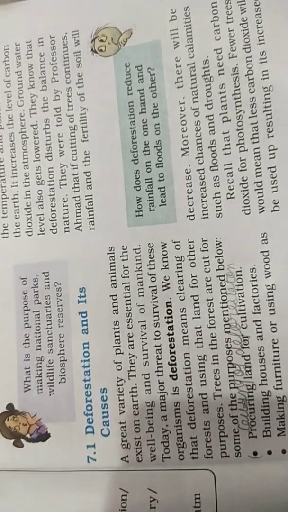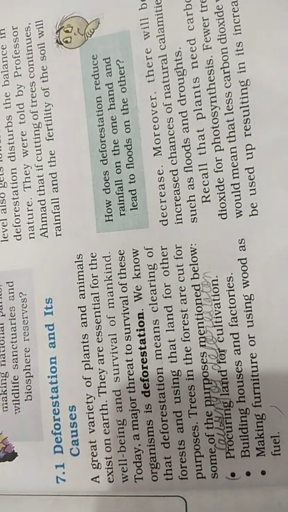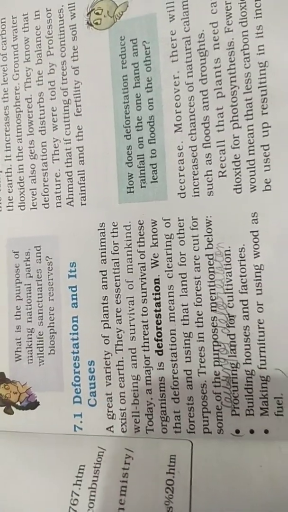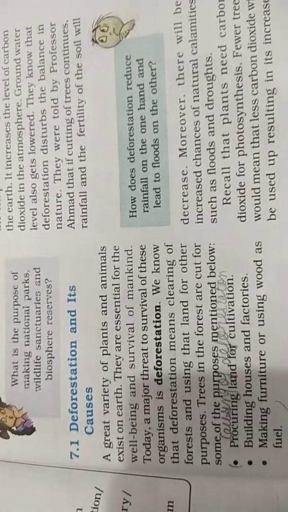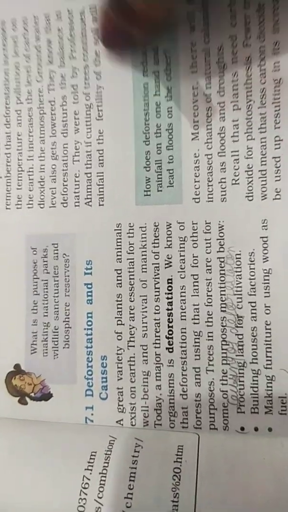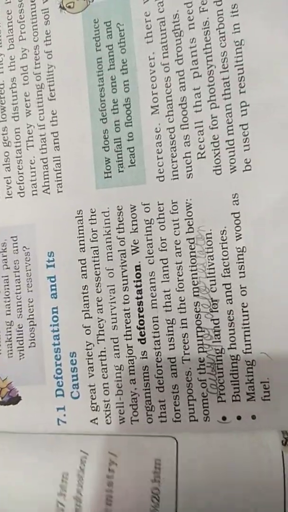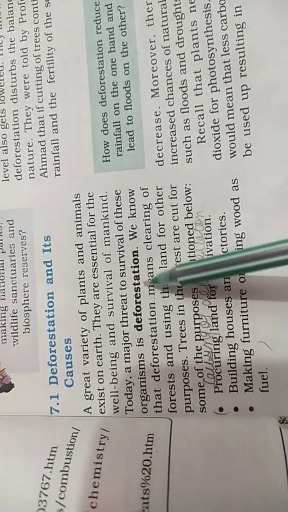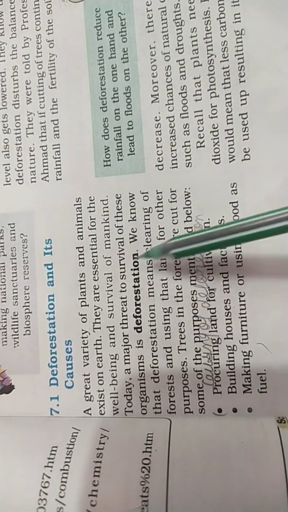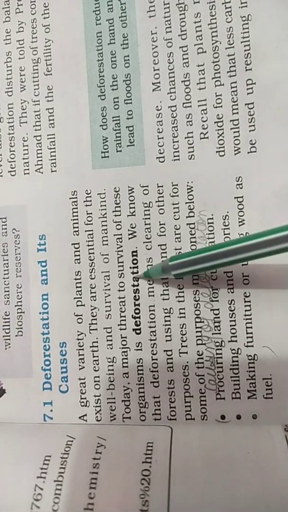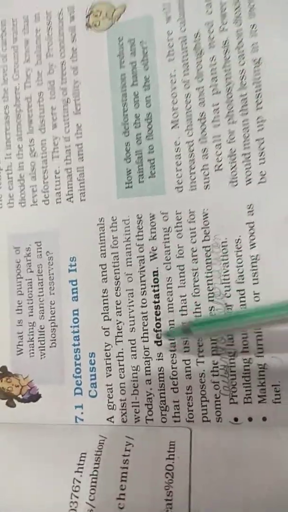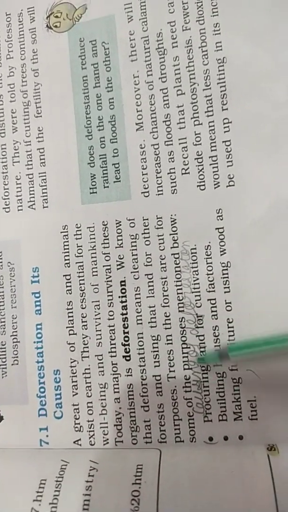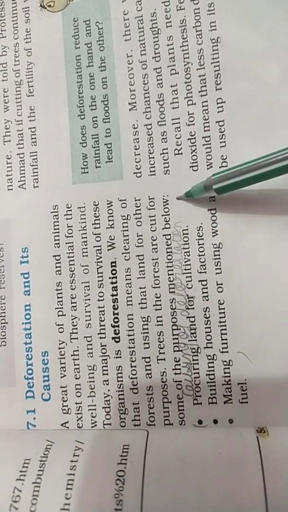So deforestation is the cutting of trees. As you know, in our surroundings there are so many kinds of trees, so many varieties of vegetation. So when we cut trees on a larger scale, this is known as deforestation, whereas the opposite word of deforestation is reforestation. So here we are discussing deforestation. What are the causes? There are so many causes mentioned here.